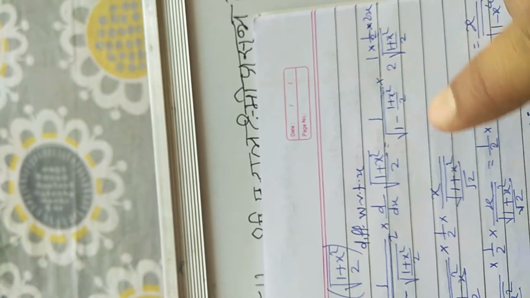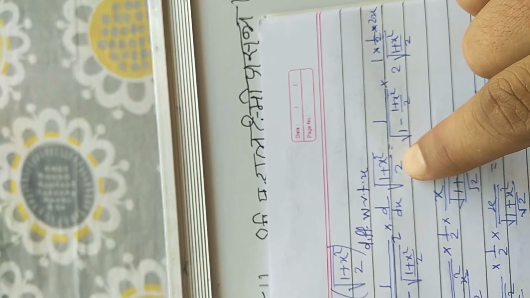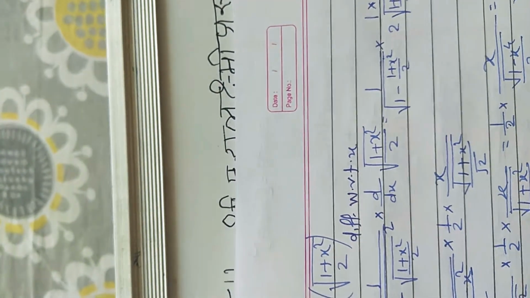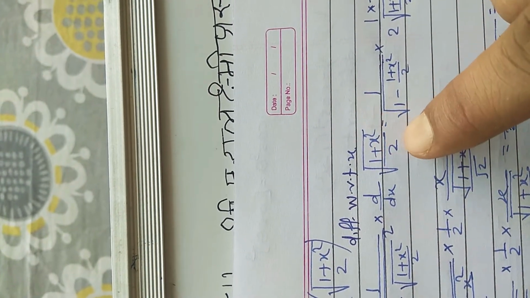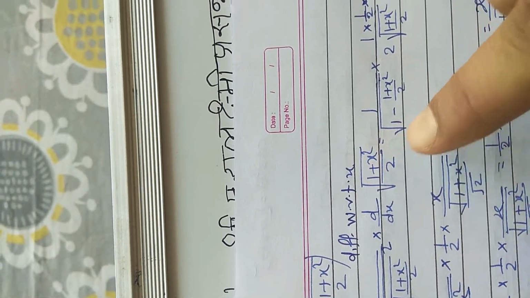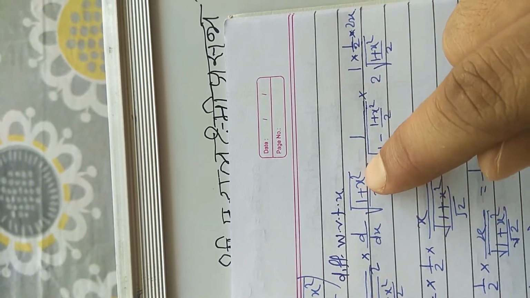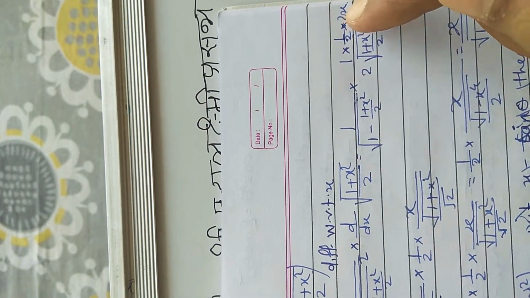But once again, we have to take the derivative of this inner function. Here it is, 1 plus x square upon 2. This 1 by 2 is the constant thing. It will remain as it is, and derivative of 1 is 0 and derivative of x square is 2x.